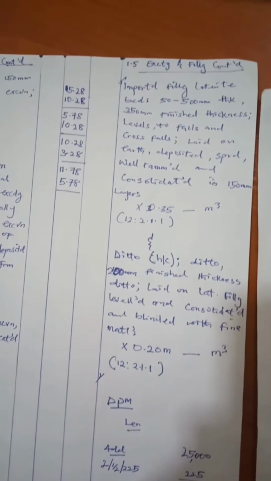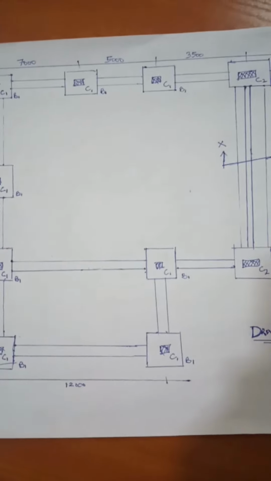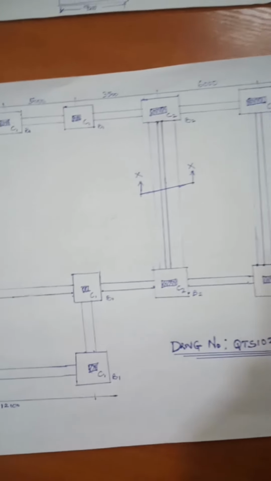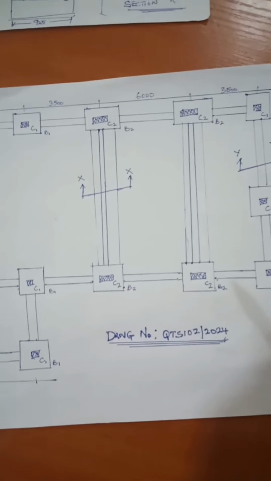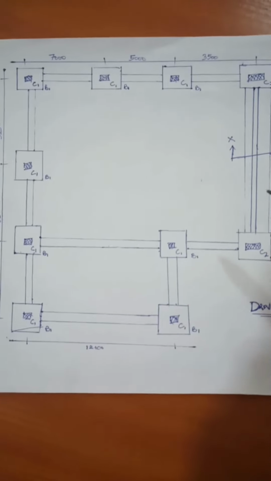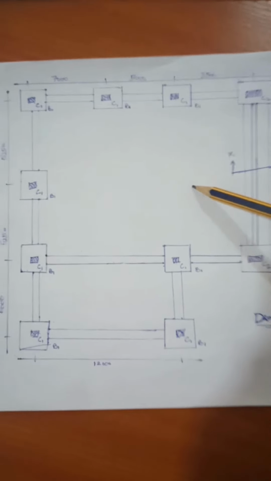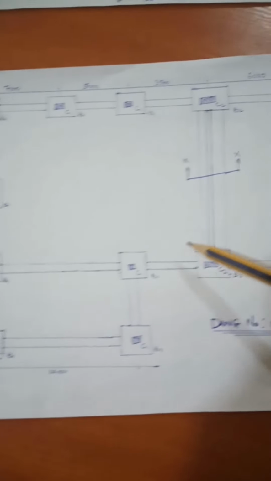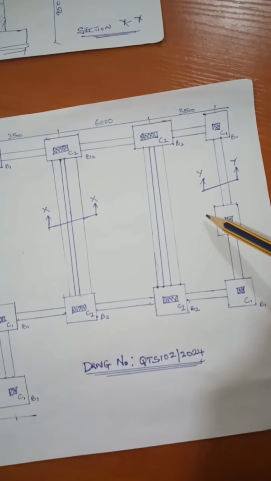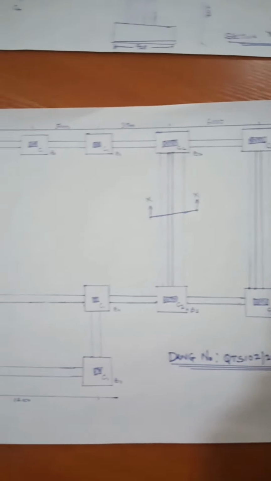So let's look at the plan to see the areas to be filled with laterite and hardcore. This is the building plan. So we're going to fill these empty spaces or this void with laterite and hardcore.